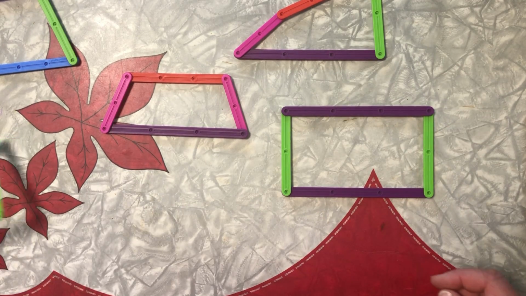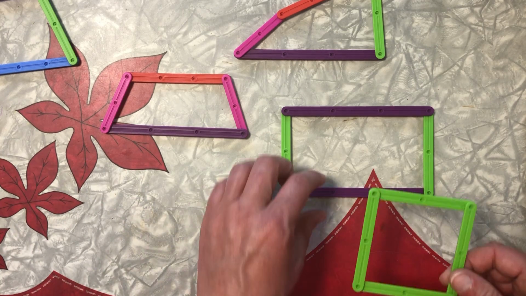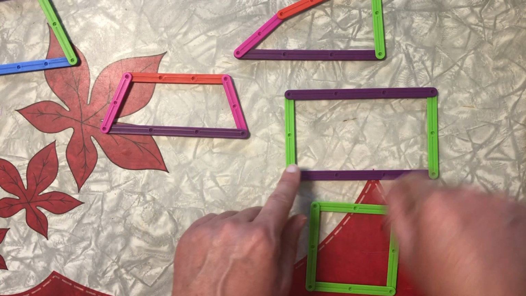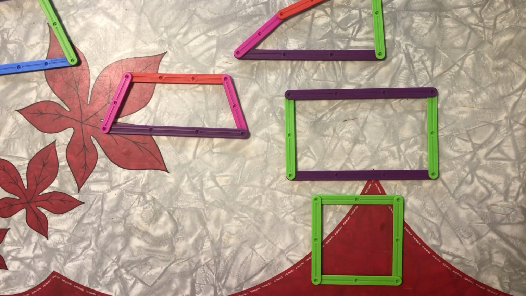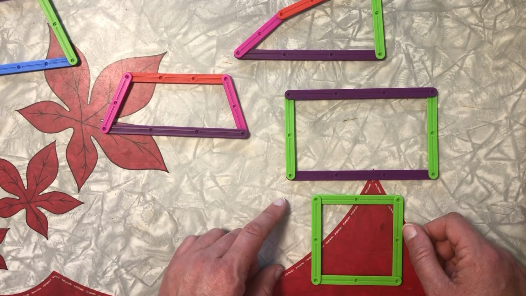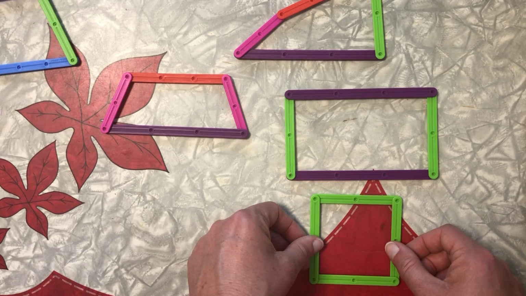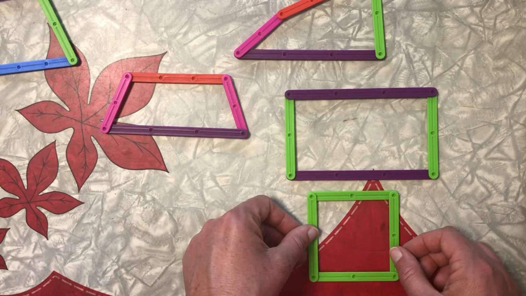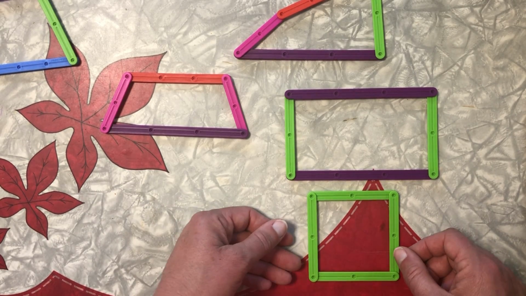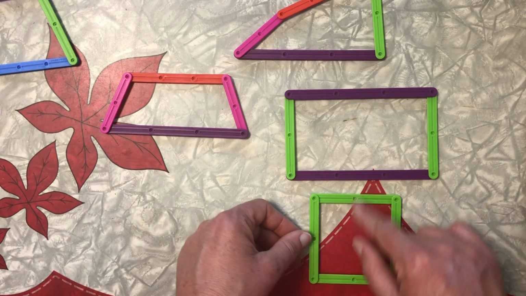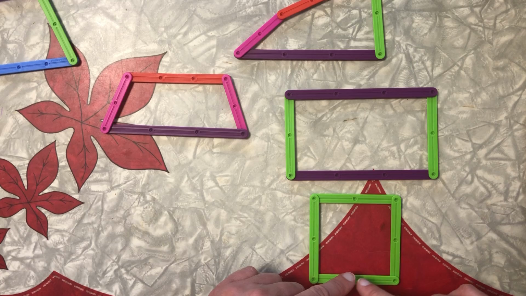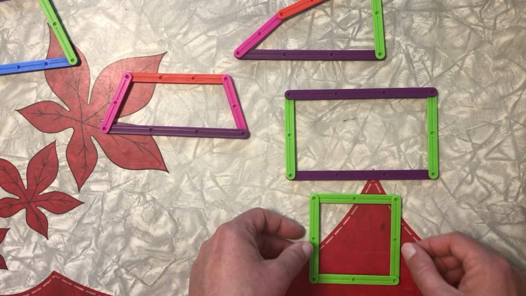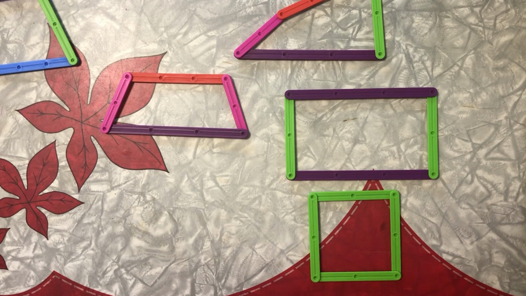Now let's suppose that I took that rectangle and instead of having 2 purple sides and 2 green sides, I gave it all green sides. Let's pretend that I did one like that and I still have those 4 right angles. This would be a square. So a square is a special kind of rectangle that has 4 right angles, 2 pairs of parallel sides, but it has 4 sides of equal length.